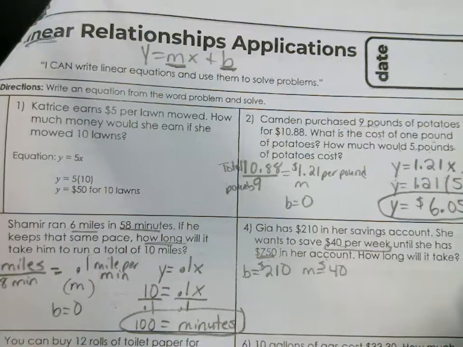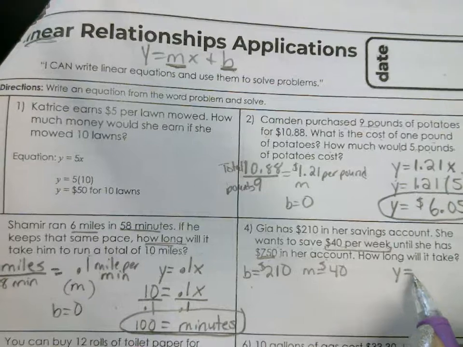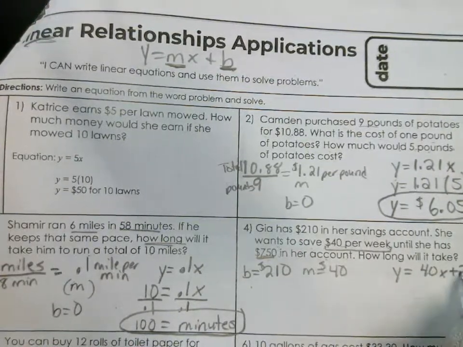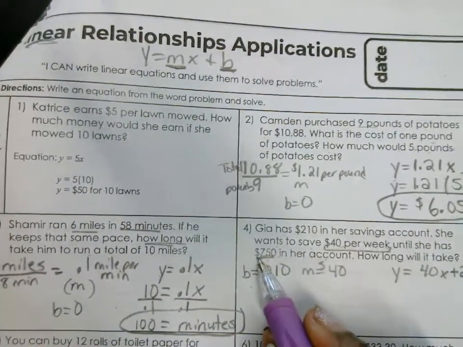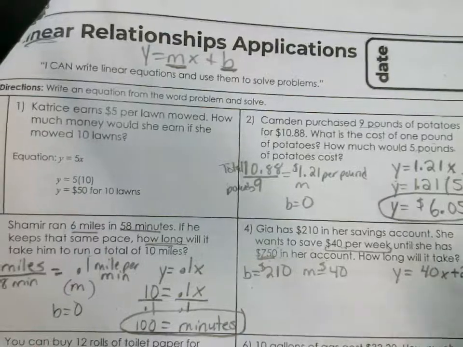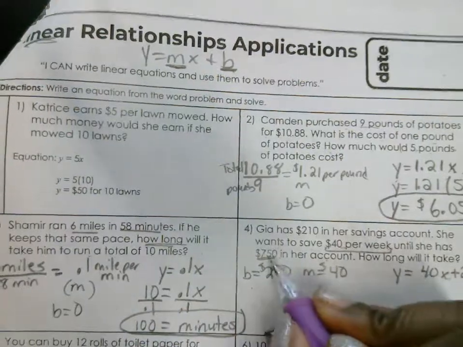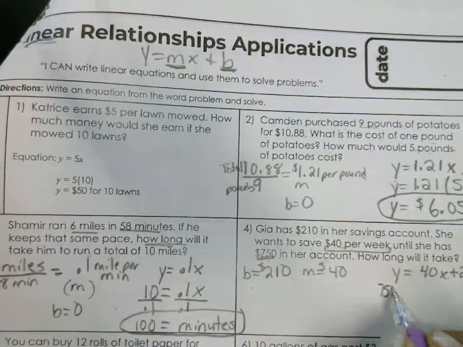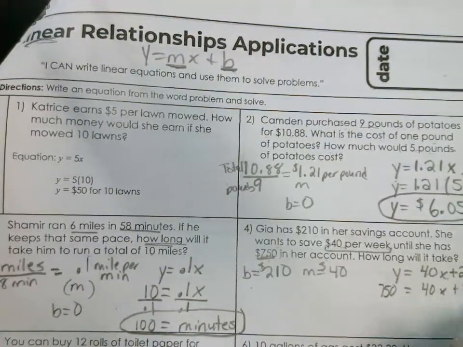Okay, so I'm going to write the equation first. The equation here is going to be y is equal to 40x plus 210. Now it's saying that the total amount in the account is 750. Oh, well, how long will it take? That's x. x is time. So you've got to solve for x. The total amount is y. That's 750. So we're going to plug in 750 and solve for x.